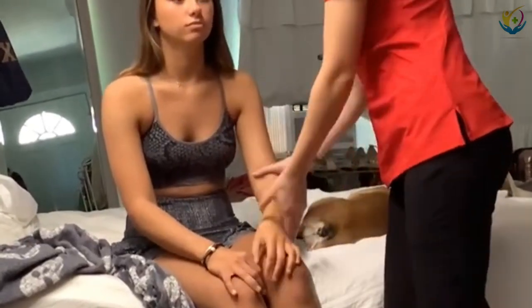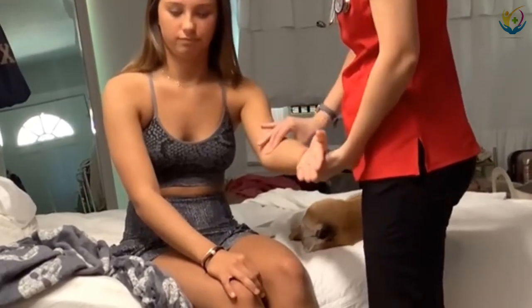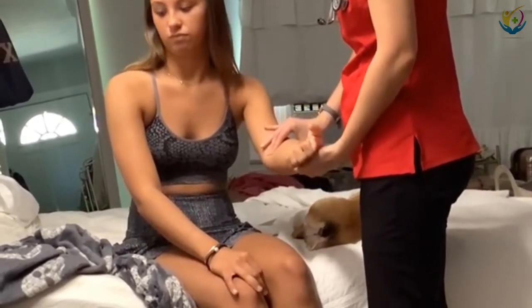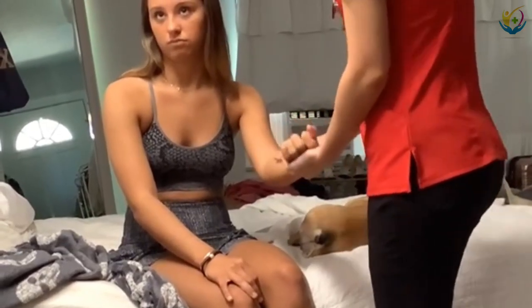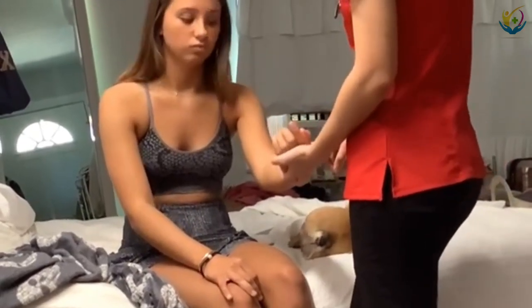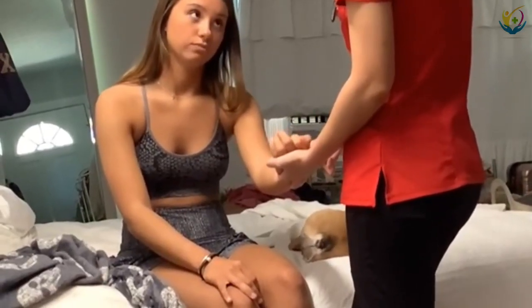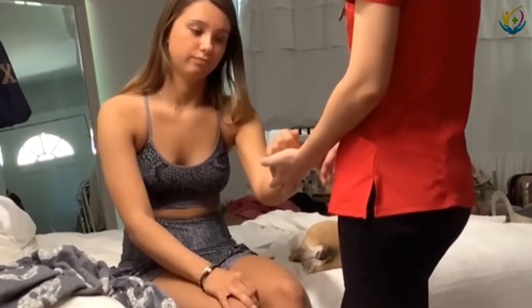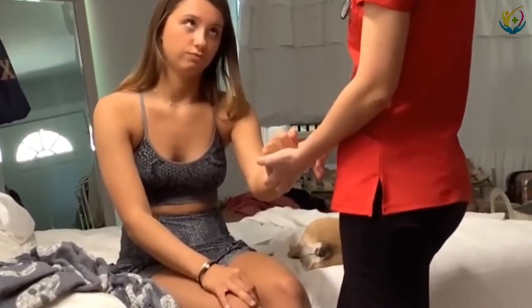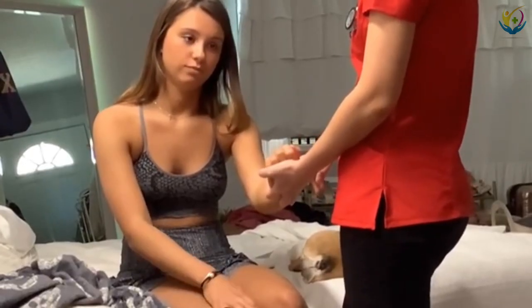Next, I'm going to assess your brachial pulse. And I would note that the rate and rhythm was regular with the 2+ strength. And then I'm going to palpate the radial pulse, and the rate and rhythm was regular with a 2+ strength. And as well as for respirations, I'm going to palpate here, and I should hear about 12 to 20 respirations per minute.